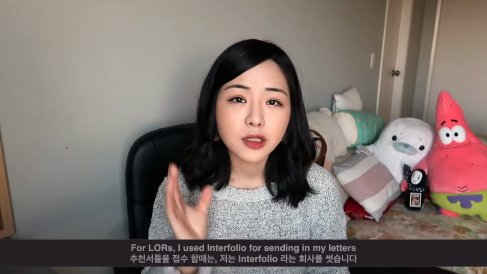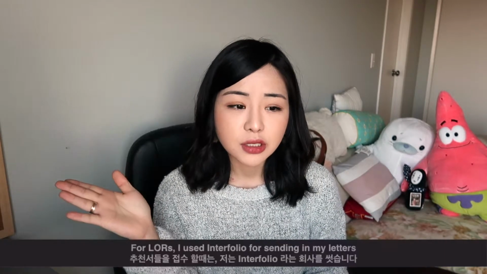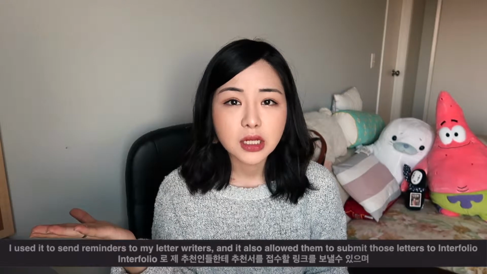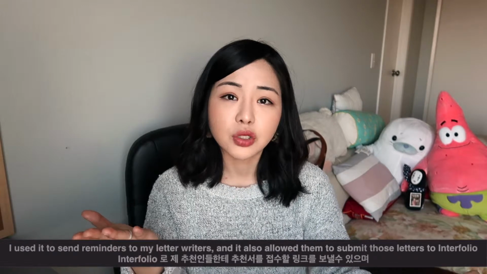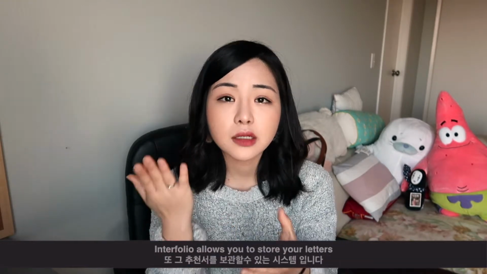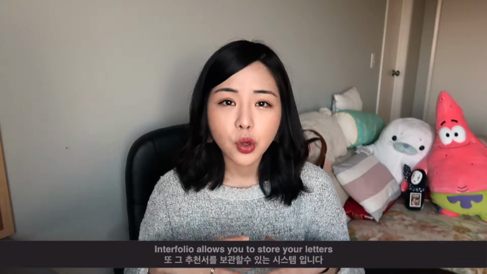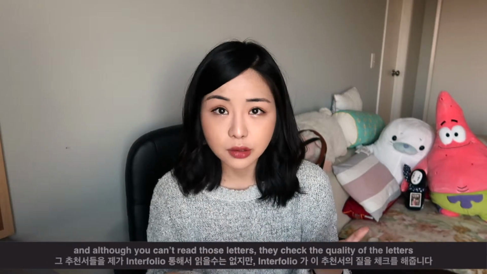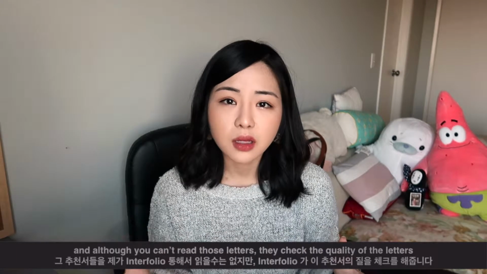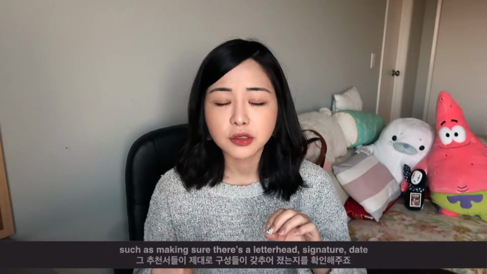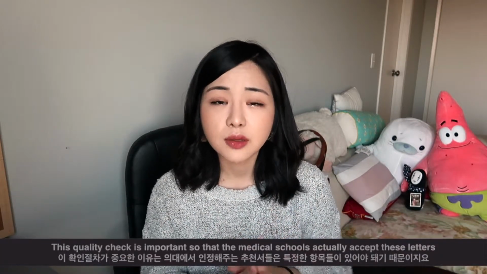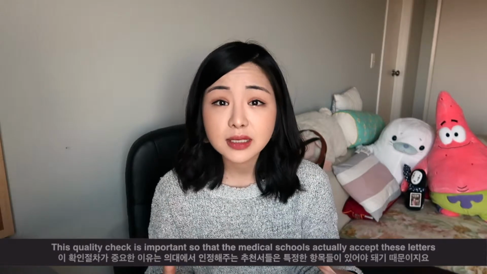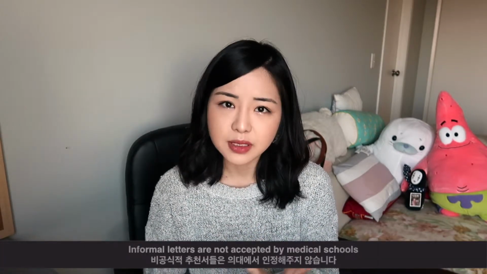Now for the letters of recommendation, I used Interfolio for sending in my letters. Basically, I used it to send reminders to my letter writers, and it also allowed them to submit those letters to Interfolio. Interfolio allows you to store your letters, and although you can't read those letters, they check the quality of the letters, such as making sure there's a letterhead, a signature, and a date. This quality check is important so that the medical schools actually accept these letters. Some informal letters are not accepted by medical schools.